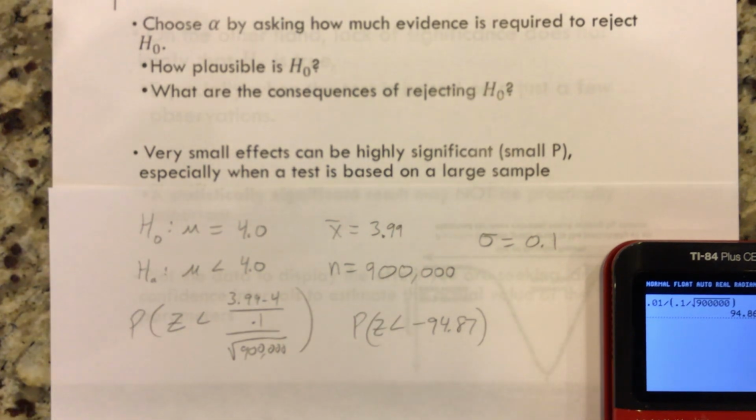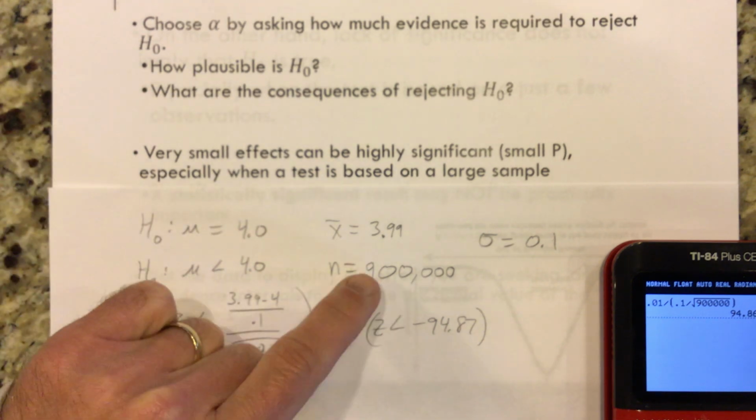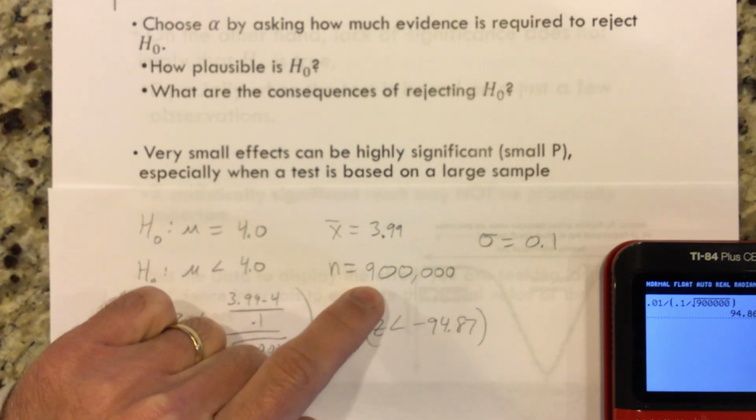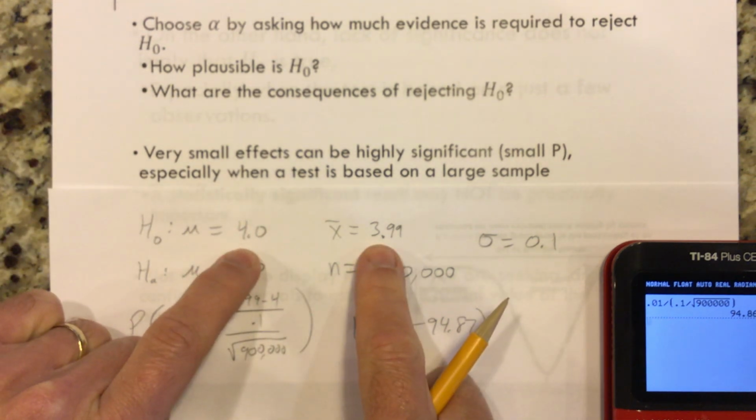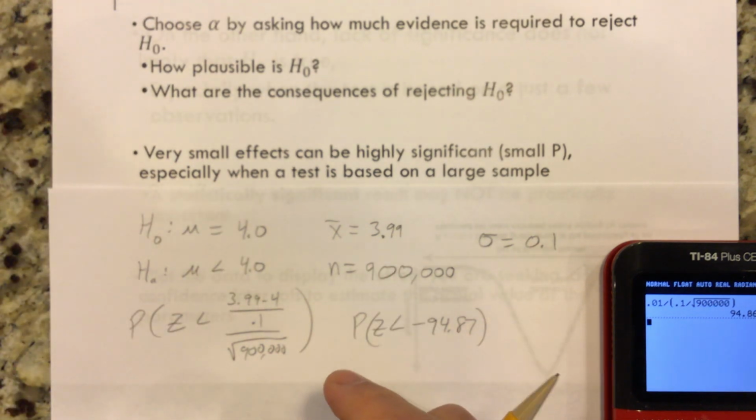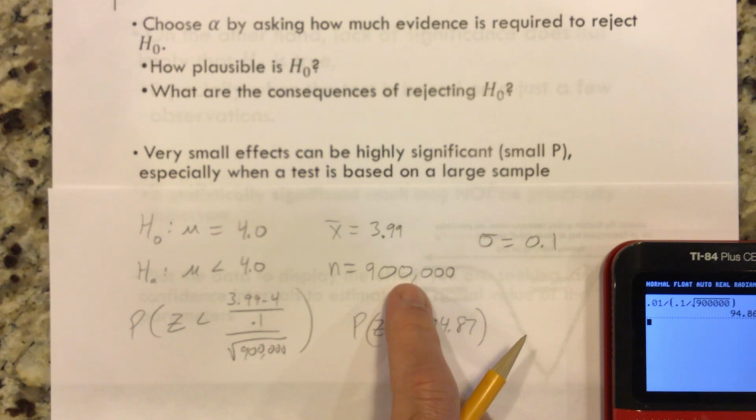Okay, so this is the idea. If you have a massively large sample size, any deviation from the null hypothesis will trigger a small p-value just because the sample size is so massive. So be careful if there's a huge sample size.